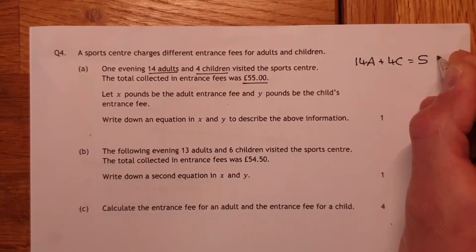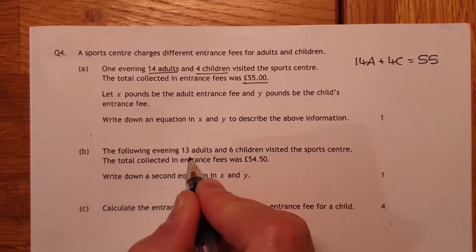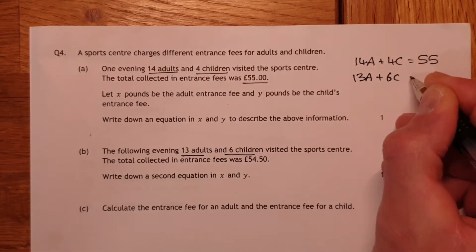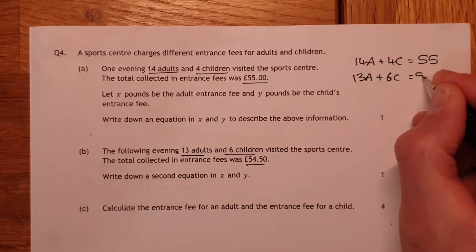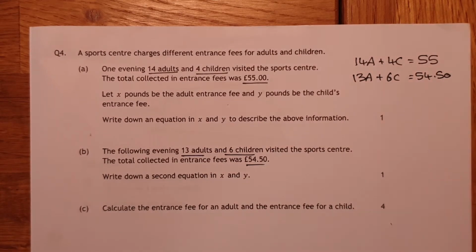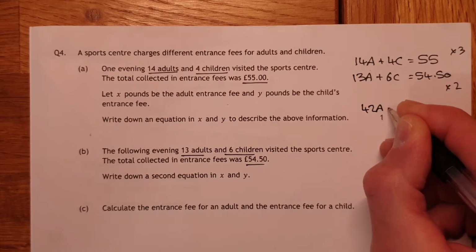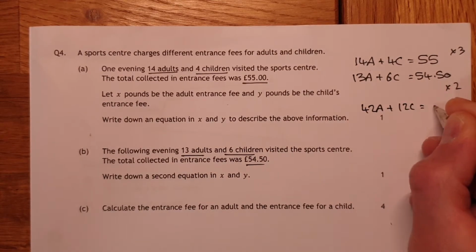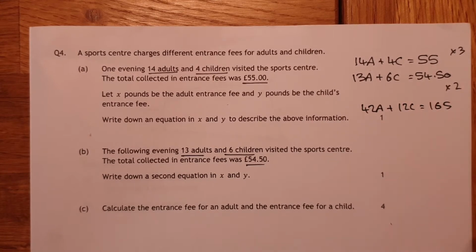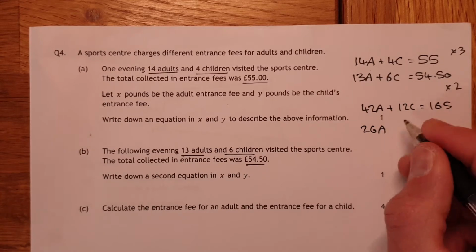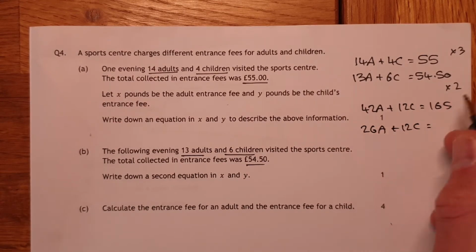So that's question 4A. In part B, you've got 13 adults and 6 children, and that comes to £54.50. So using simultaneous equations, we can solve to find out what A and C are. I'm going to multiply by 3 here, and I'm going to multiply by 2. So my new equations are going to be 42A plus 12C equals 165. And times in the second one by 2 is going to give me 26A plus 12C equals 109.